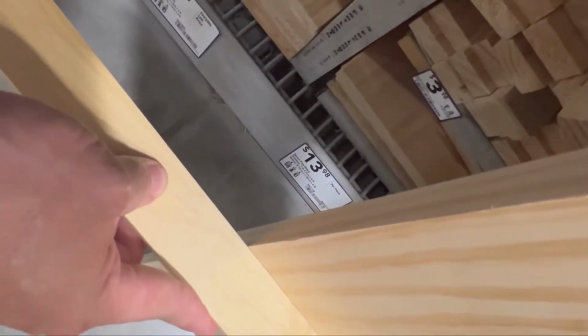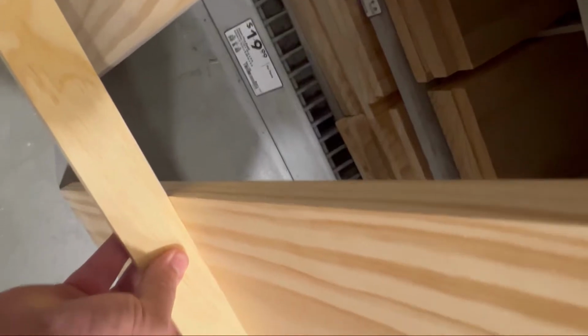And what I noticed with this one, you can see this, is it is not flat. You notice this board here, it's flat on this end, and you can see how it runs up. See that gap over there? So you see this? Let's go to the other board over here, and it is perfectly flat.